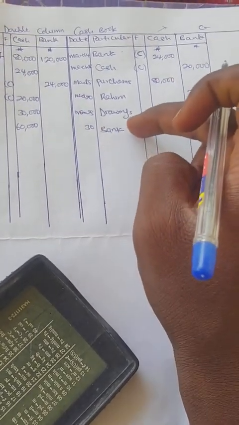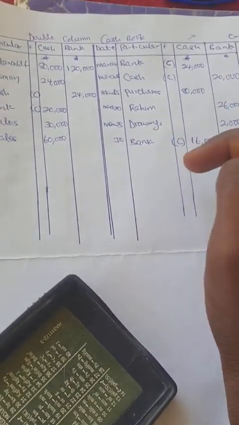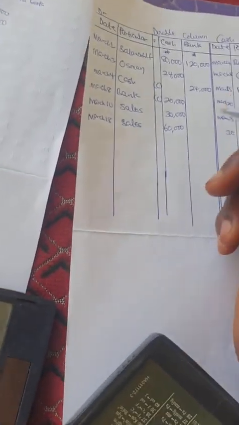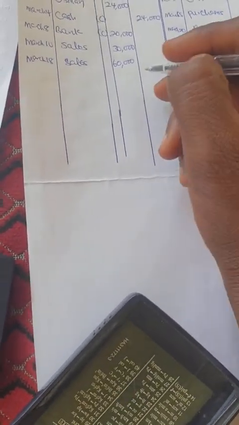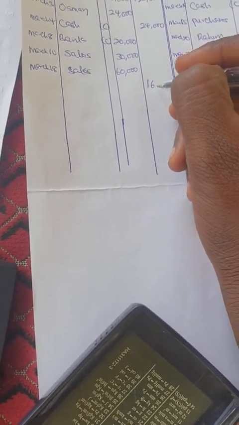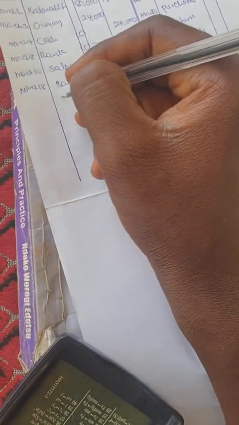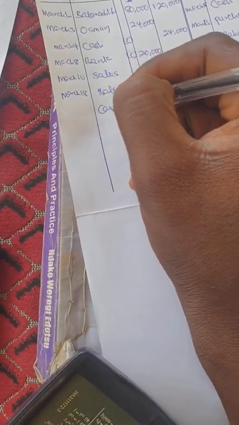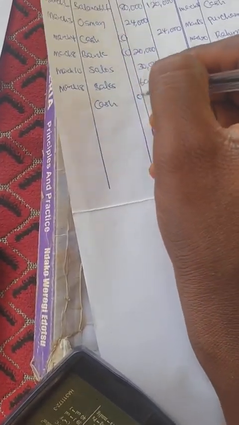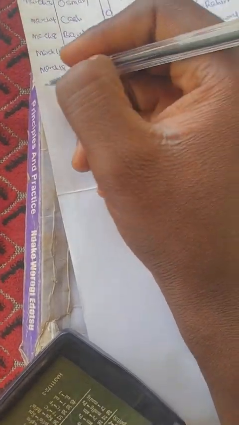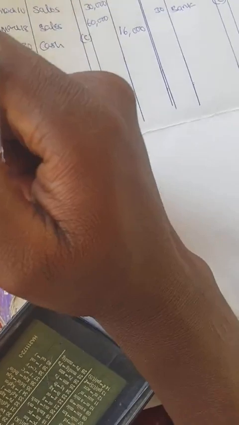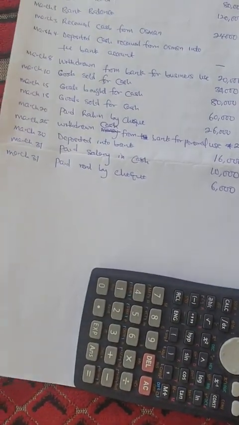To where? To bank. So now bank will now receive this 16,000, come to debit side under bank column, 16,000 from what is he receiving? That is particular cash. So don't forget to put the kind of contra entry. It's two transaction, two entry, March 30. So you move to the next one.